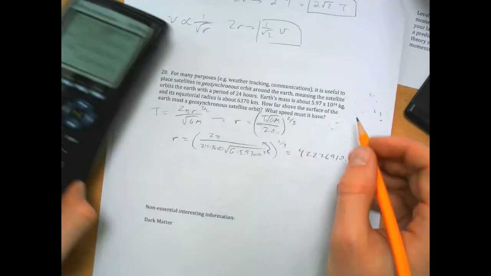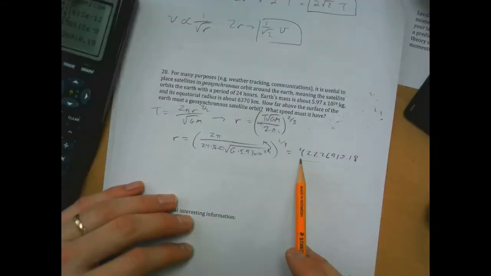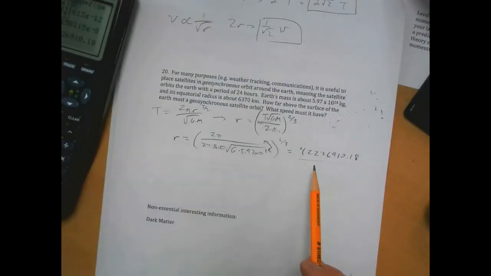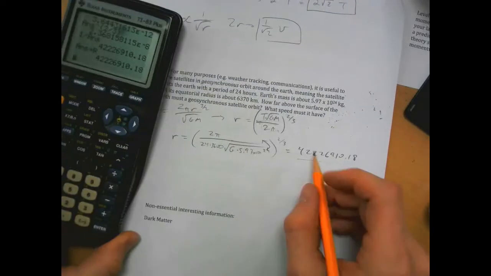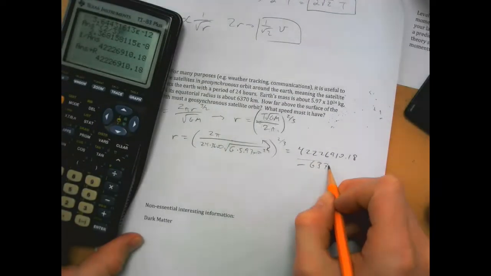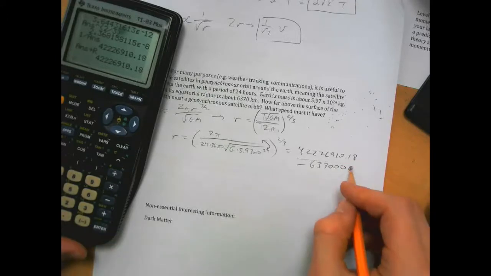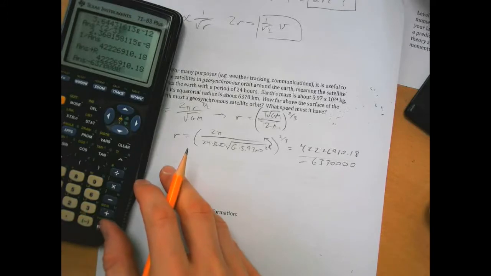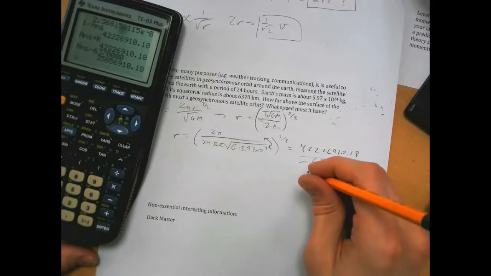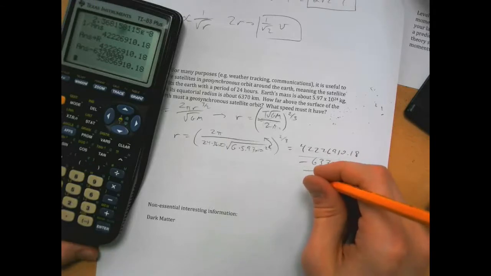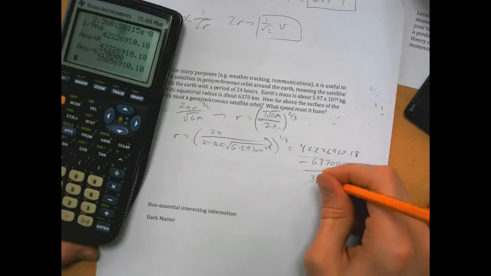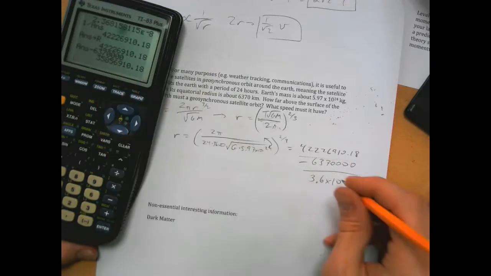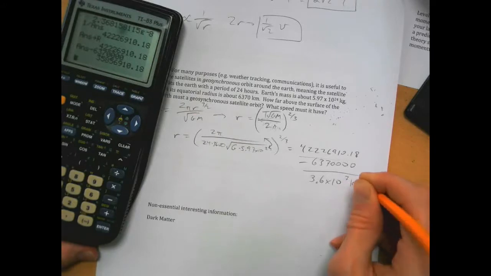4222691.018. And this is the distance from the center of Earth. So in order to find the distance above the surface, well, we then need to subtract 6370 kilometers, so minus 6,370,000. So how far above the surface of the Earth must it be? That's about 3.6 times 10 to the 7 meters.